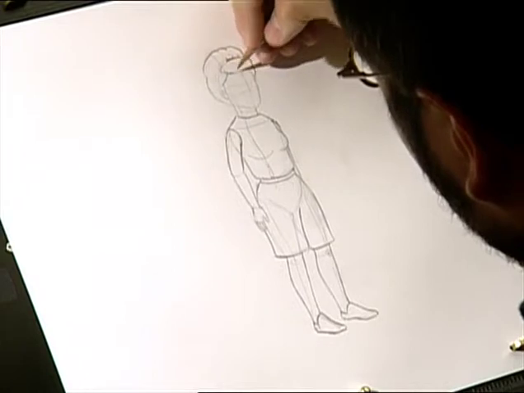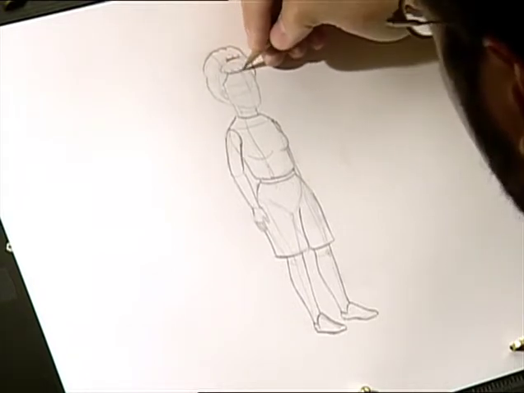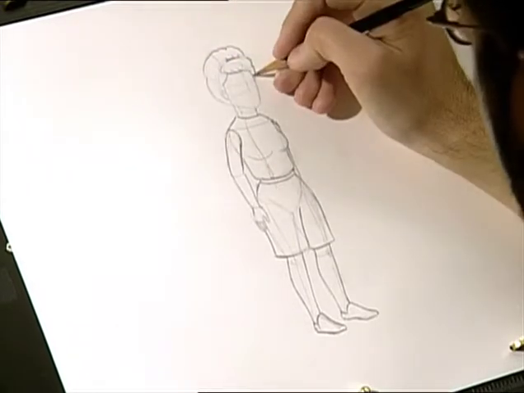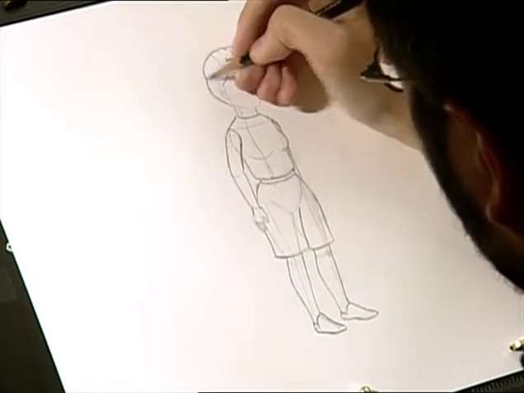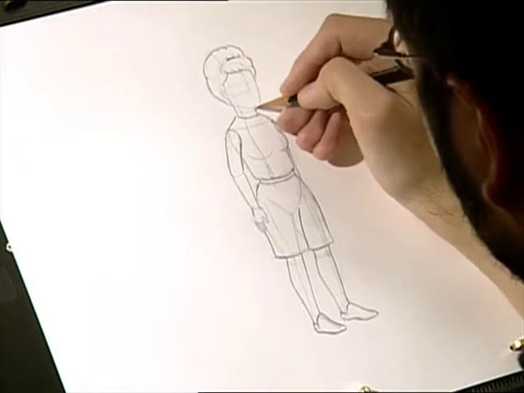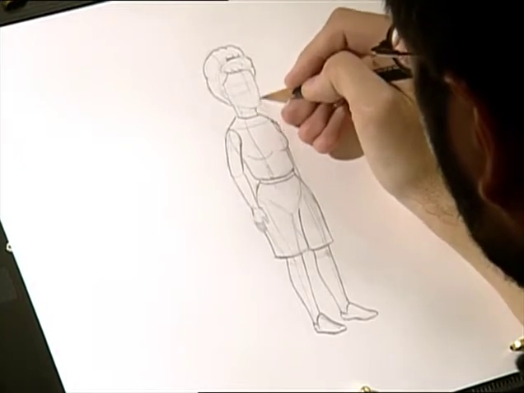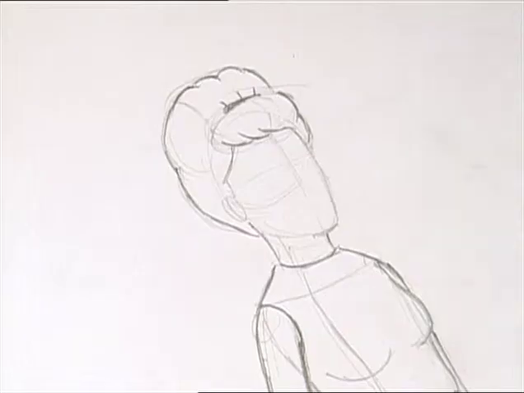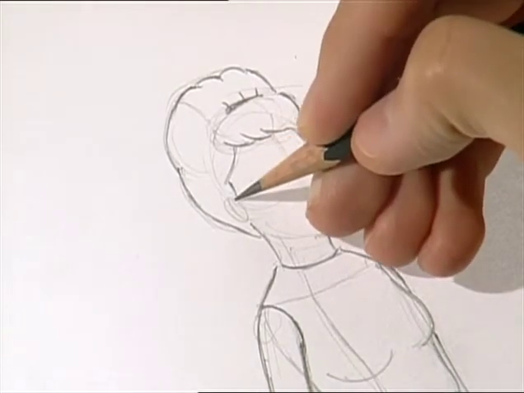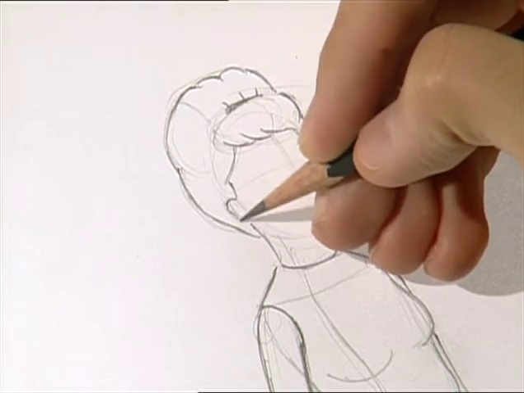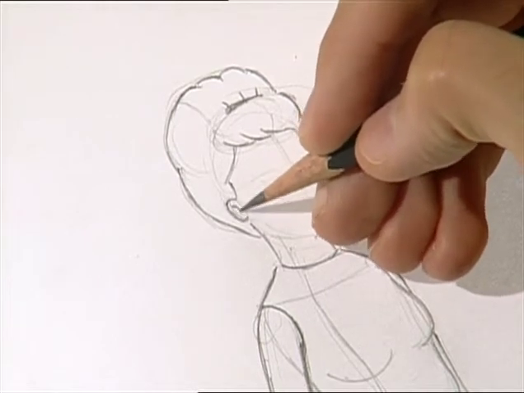Then she has this feathering on the bangs of her hair, just like that, sort of a layering effect. Up her neck a little bit. There's her chin. Indicate her ear. The interior line.